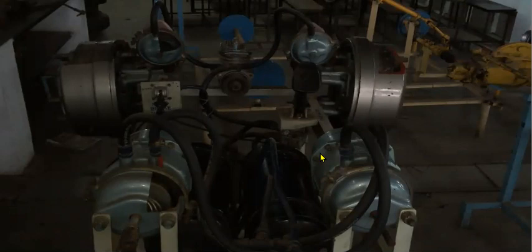Hello friends, in front of you is an air brake system, usually applied in heavy motor vehicles. This particular air brake system is used in goods carrying vehicles like trucks, tankers, or some sort of jeeps or Eicher-like vehicles. Now I will give an overview of this particular system.